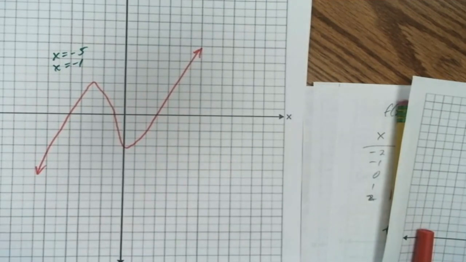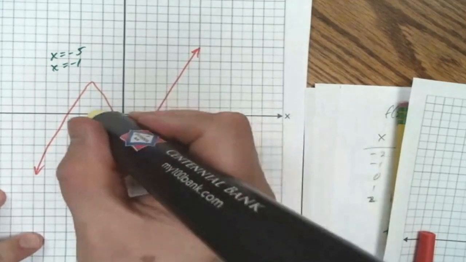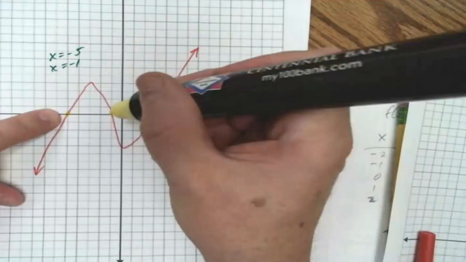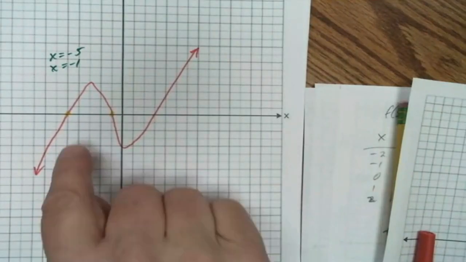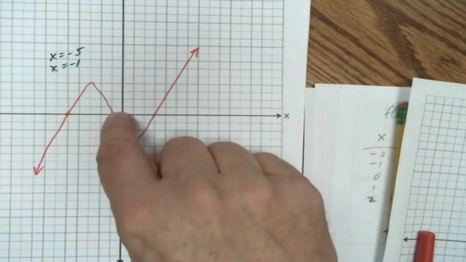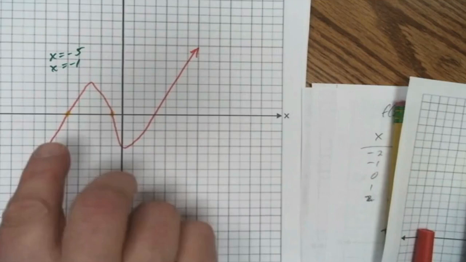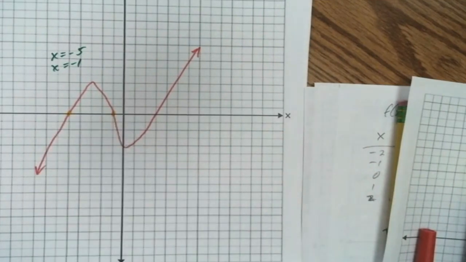I'll even highlight those 2 points. So x equals -5, 1, 2, 3, 4, that was when the graph is right there. And x equals -1 is when the graph is right there. In between, it increases till it gets there, then it decreases till it gets there. But I'm not asking about increasing, decreasing. I'm asking what's the average rate of change between x equals -5 and x equals -1.